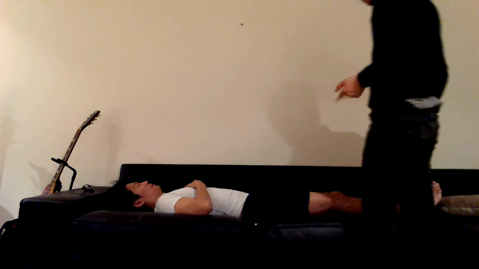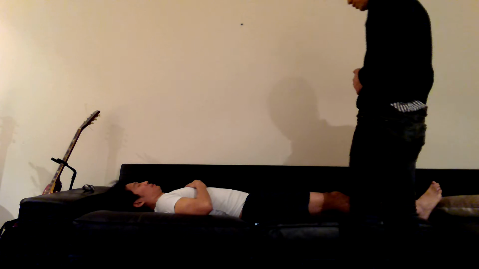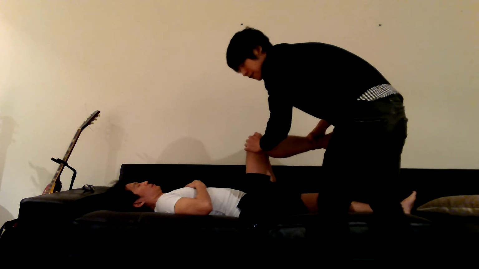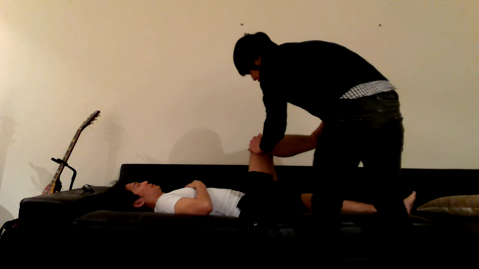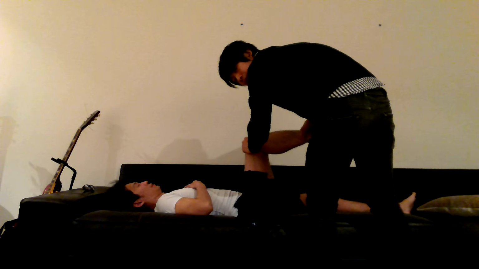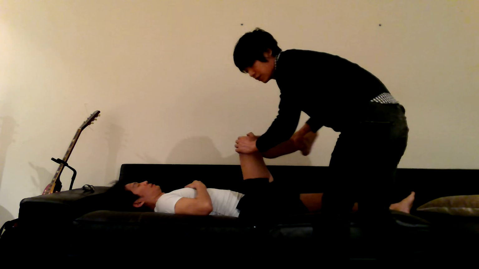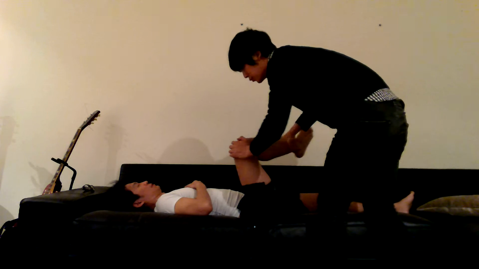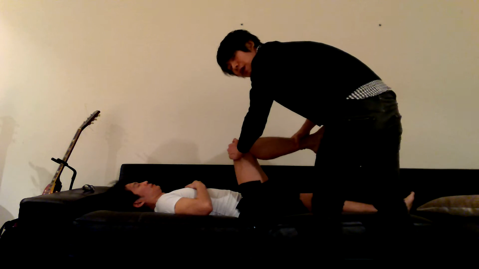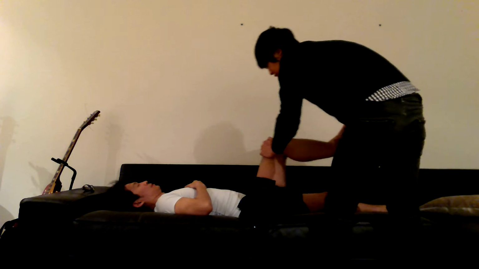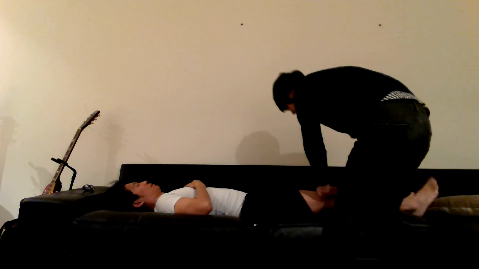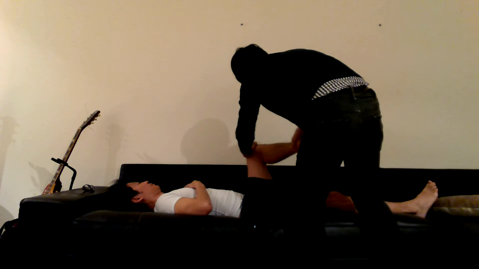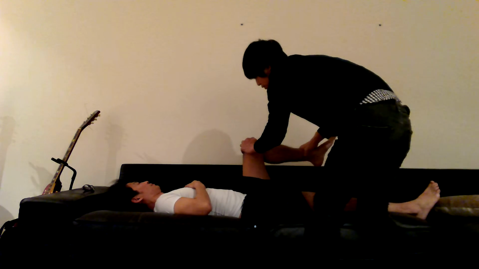Next is looking at internal and external rotation. I'm going to move your hip again, 90 degrees of hip flexion, and this is internal rotation. And now that's external rotation. If there's any pain at end range of movement, you may be looking at things like osteoarthritis, or it could be things like a stress fracture of the hip. Same on the other side. External rotation and internal rotation.